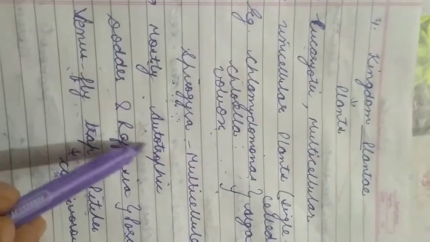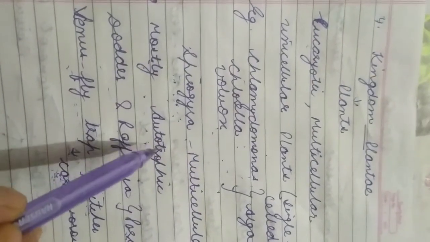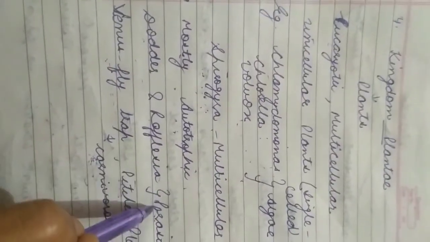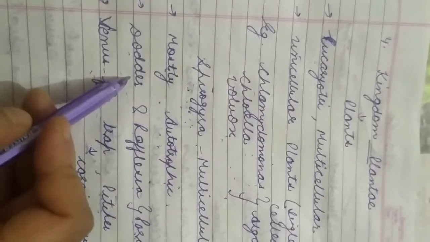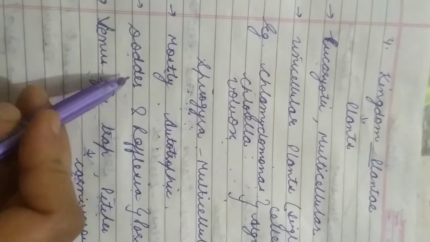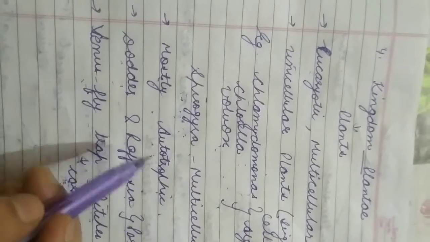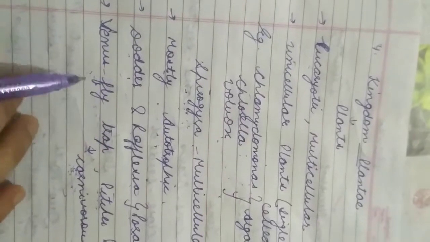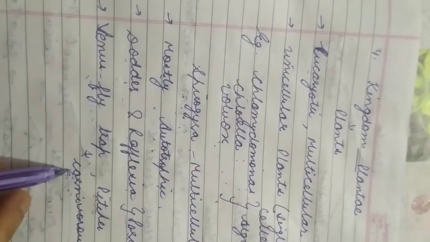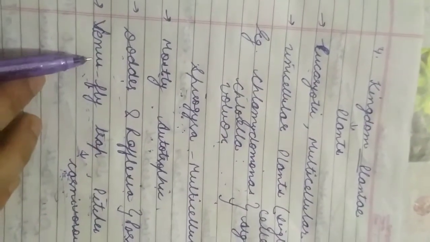Mostly the plants are autotrophic. Autotrophic means they can prepare their own food. But some plants such as dodder and Rafflesia are parasitic plants, meaning they feed on other plants. They generally live on other plants and then eat them. Next are the carnivorous plants, meaning they generally eat small insects, etc. Examples are the Venus flytrap and the pitcher plant.